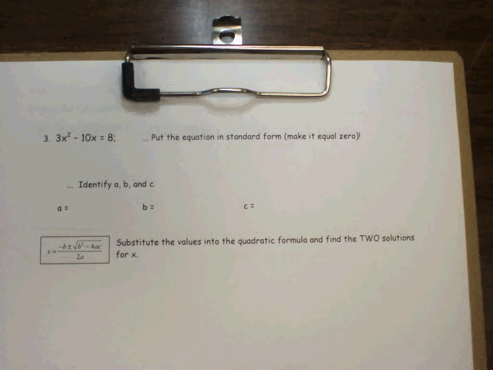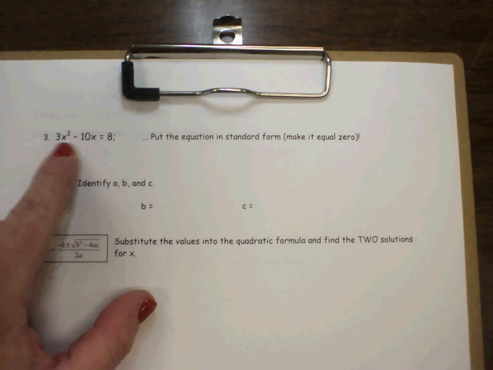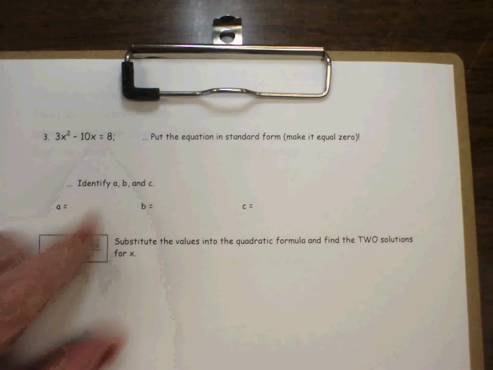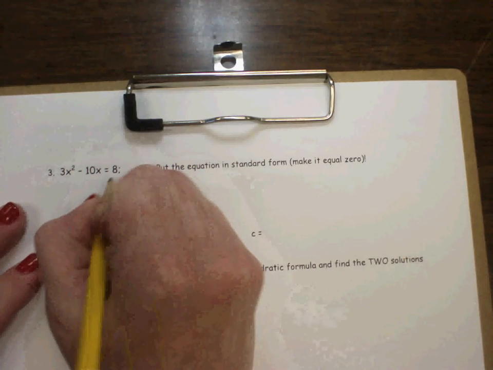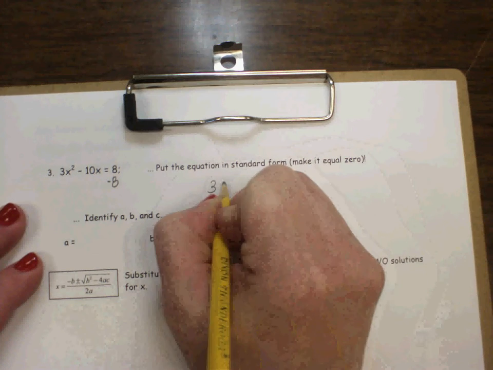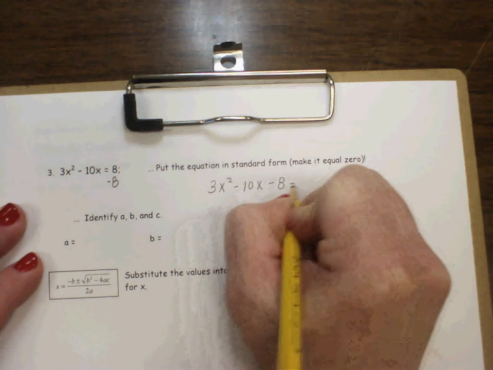So for the next problem, the first thing that you have to do is make sure that it's in standard form, but it is not. In order to be in standard form, it has to be equal to 0, which means I'm going to have to take away 8 on both sides. And when I do that, I get 3x squared minus 10x minus 8 equals 0.